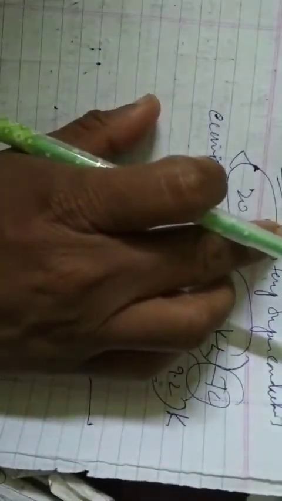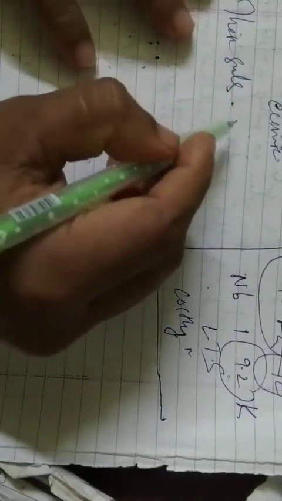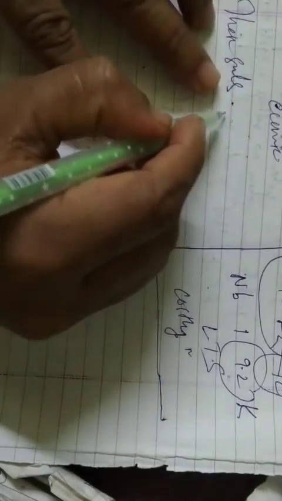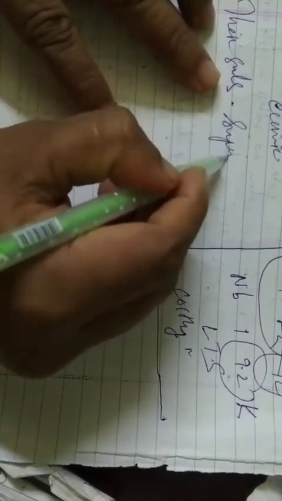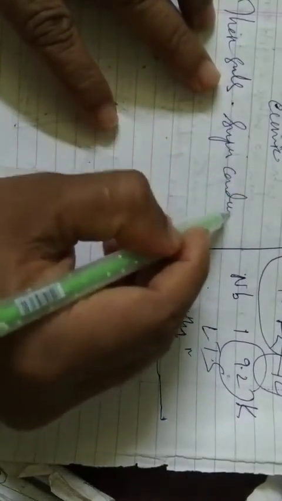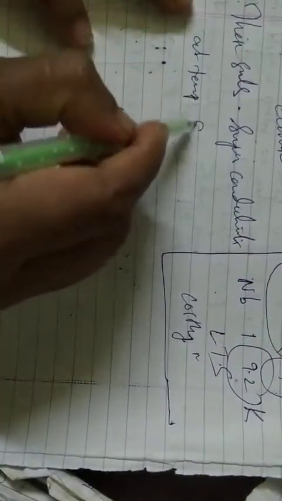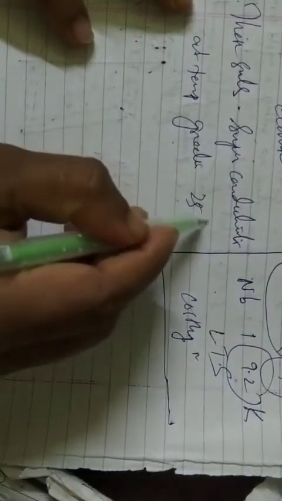Okay, now these substances, I will state here, are the substances which show superconductivity at temperature greater than 25 Kelvin. See, this is what greater than 25 Kelvin is called high temperature superconductors, HTS. This you have to remember: greater than 25 Kelvin, less than that is low temperature.